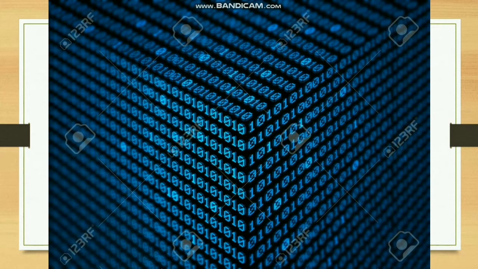What is the difference between a high level language and a machine language? The machine language is able to recognize only ones and zeros, but a high level language resembles the English language which we are using.